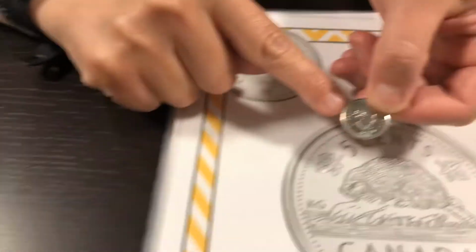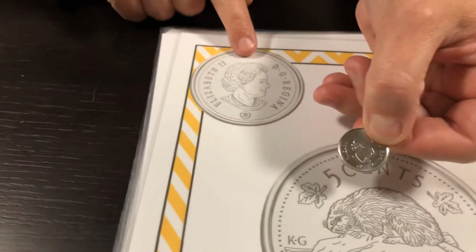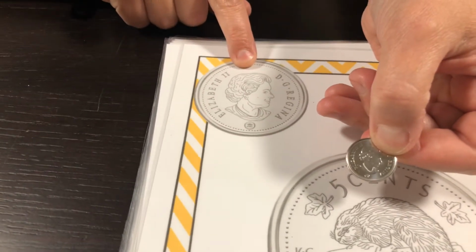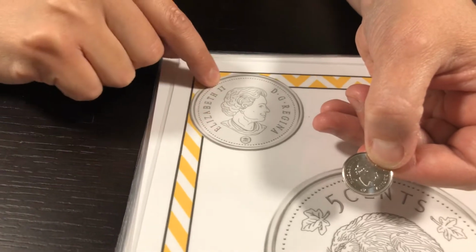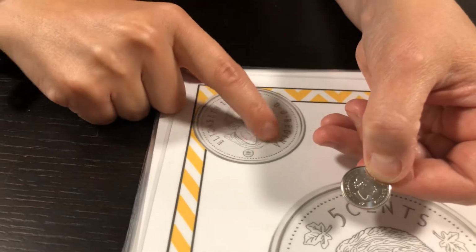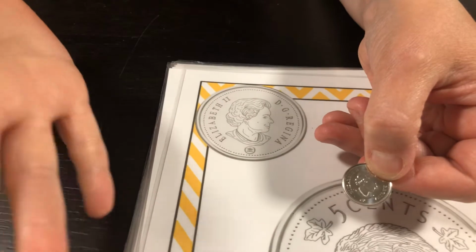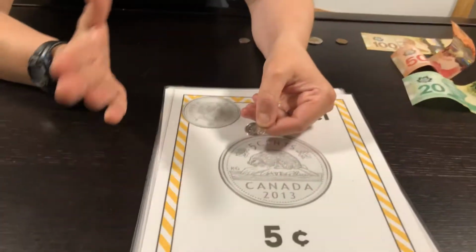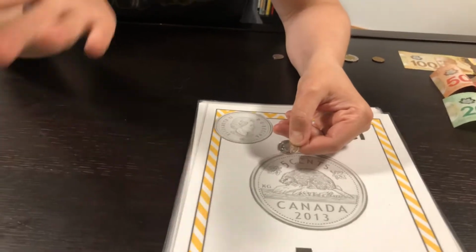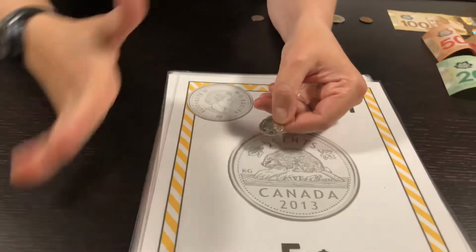On the other side of the nickel is this lady here, okay? And so you can see her here too. It's a little bit hard to see. But this lady here, of course, is Queen Elizabeth II. And it says on the coin, Elizabeth II, DG Regina, and that's just Latin. Basically, she's the queen, okay? So on our money, we still have the queen. She's the current queen. I know she's getting old, but she's still our queen.